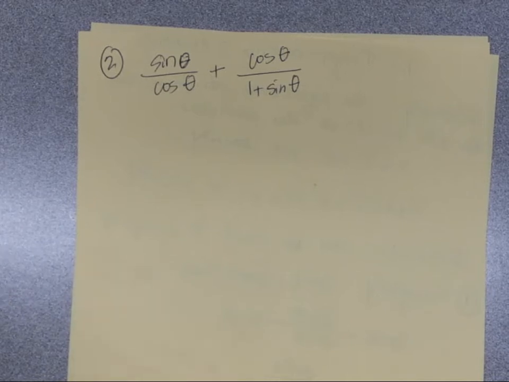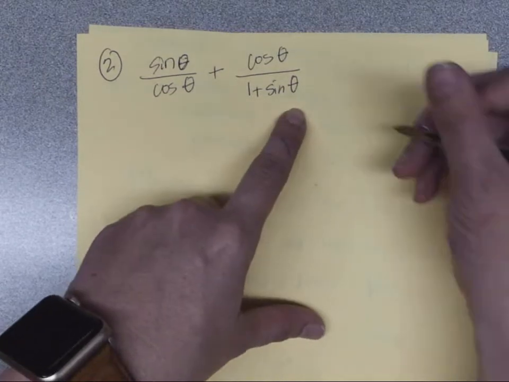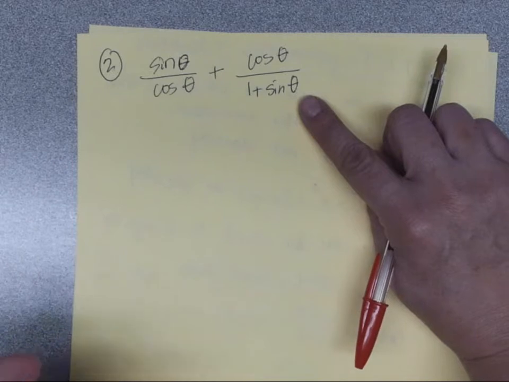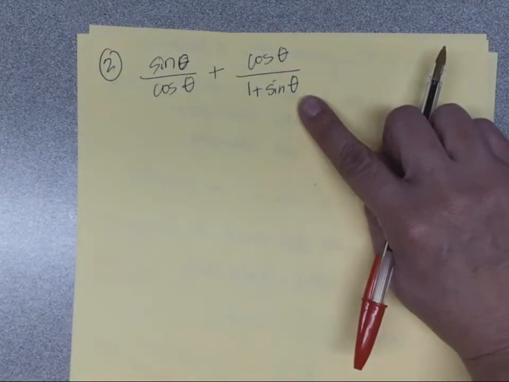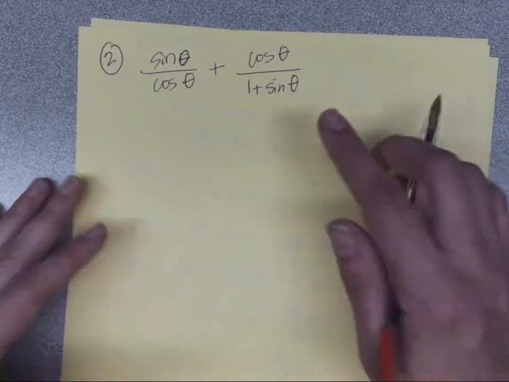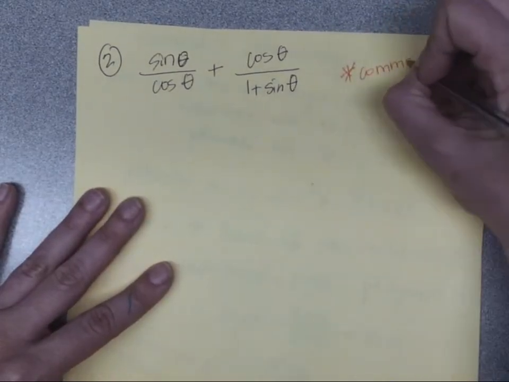Okay, so you are back from working on it. You either got to a certain point that you couldn't get past, or you hopefully finished the problem. So your first step here is to get a common denominator, because this is all sine and cosine. There's nothing that I can replace here. I don't have a Pythagorean identity. I don't have tangent or cotangent or secant or cosecant to replace. So there's nothing to do here except to get a common denominator.